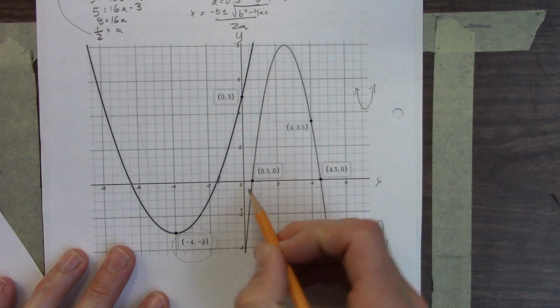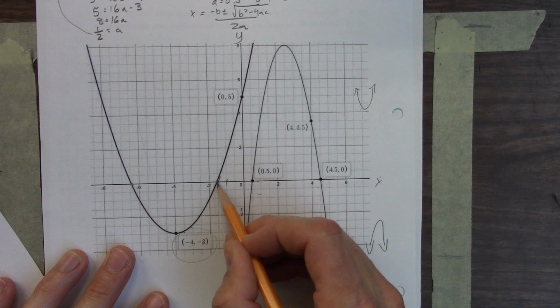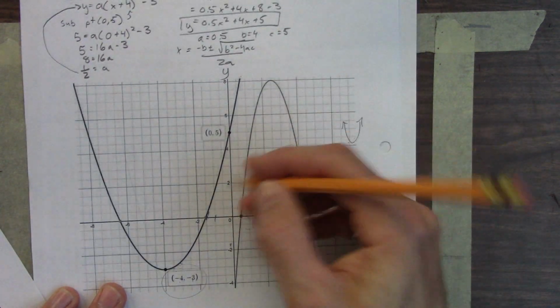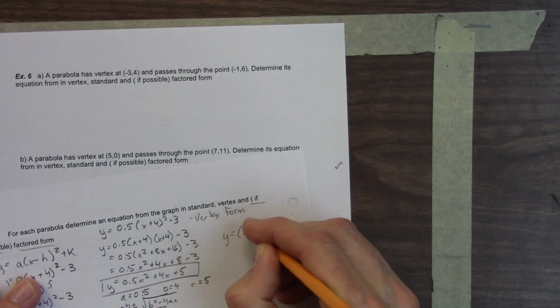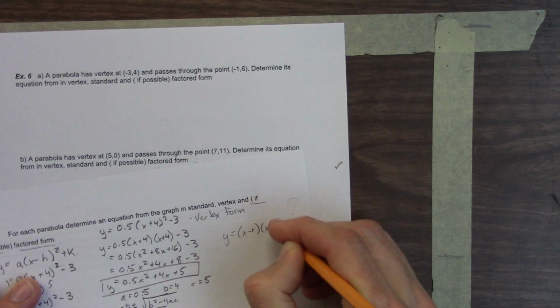I think it is here. This is 1, right? This is 1 and 1.5. That's -2. So here, our factored form is A, x minus r, x minus s.